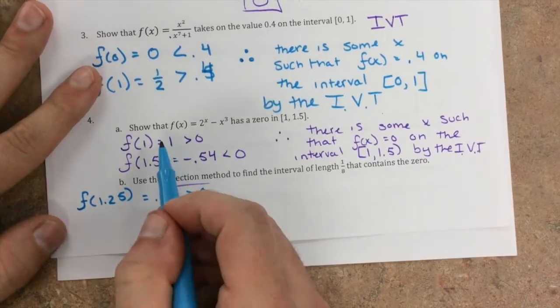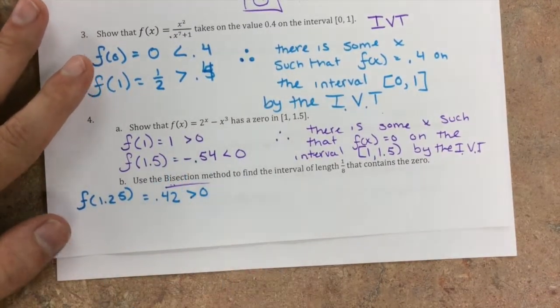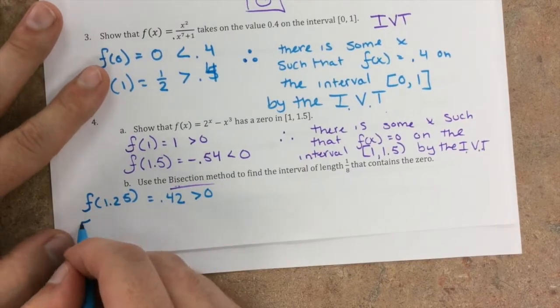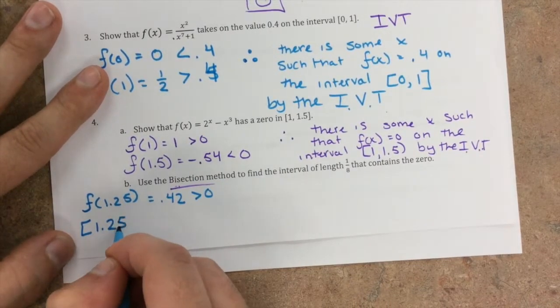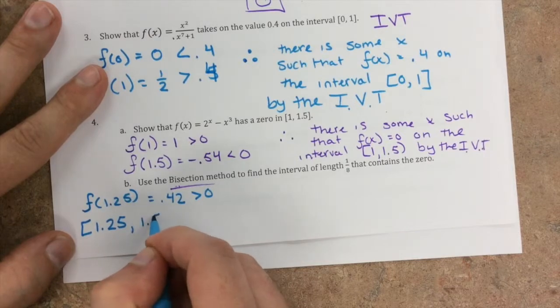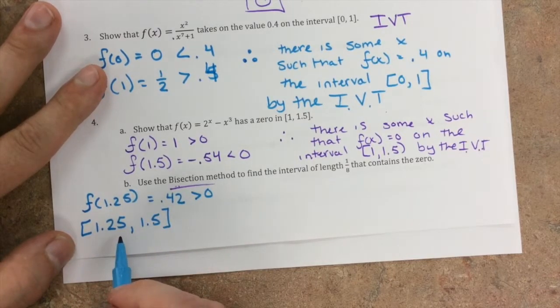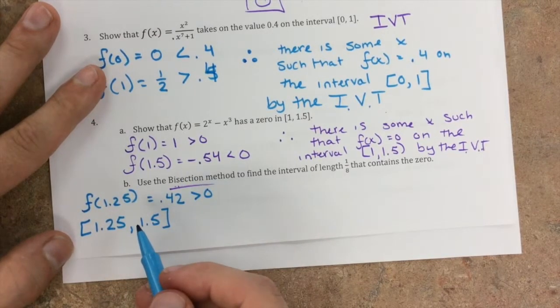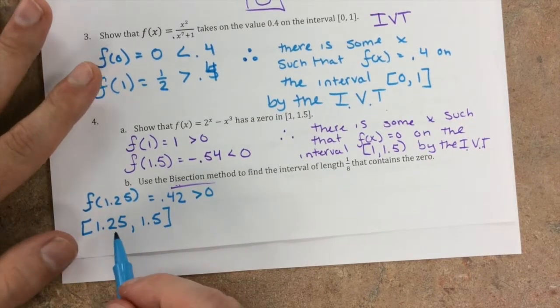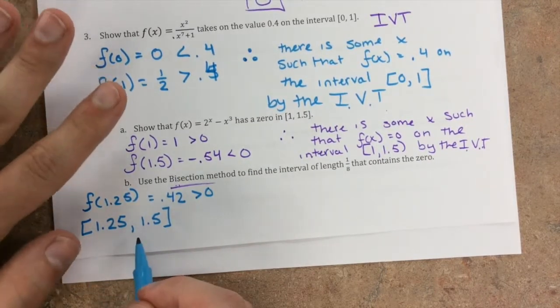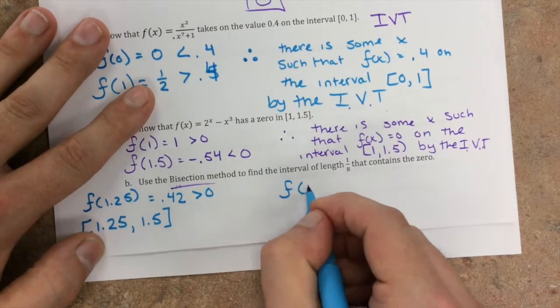But if we look back, f of 1.5 is less than 0. So we just narrowed our interval down. We have some 0 between 1.25 and 1.5. That's not 1/8 away, so we're going to cut it in half again. So halfway between 1.25 and 1.5 is 1.375.